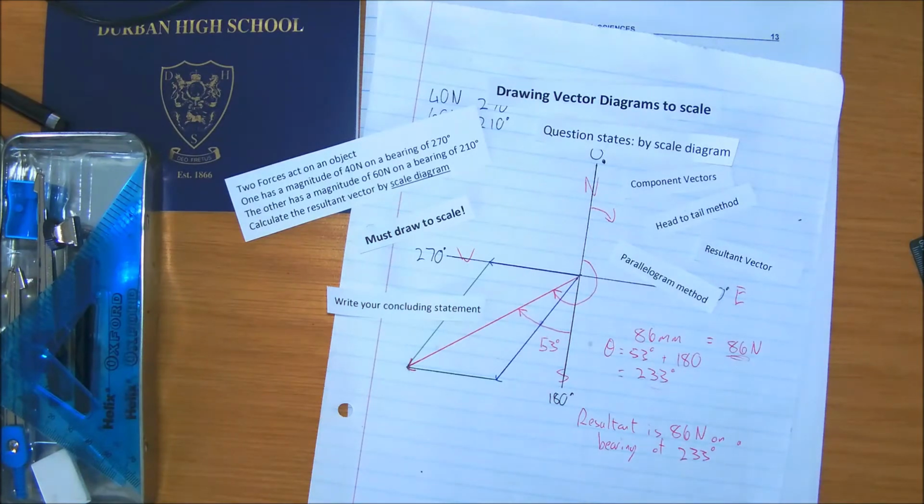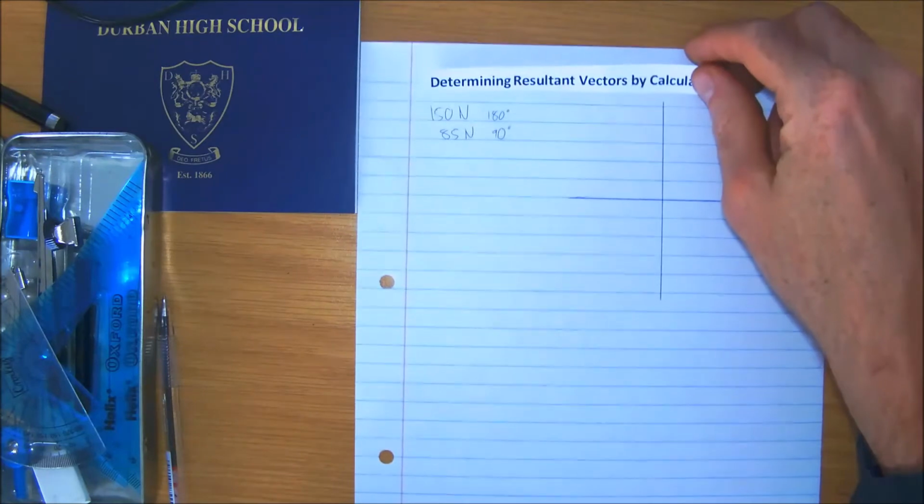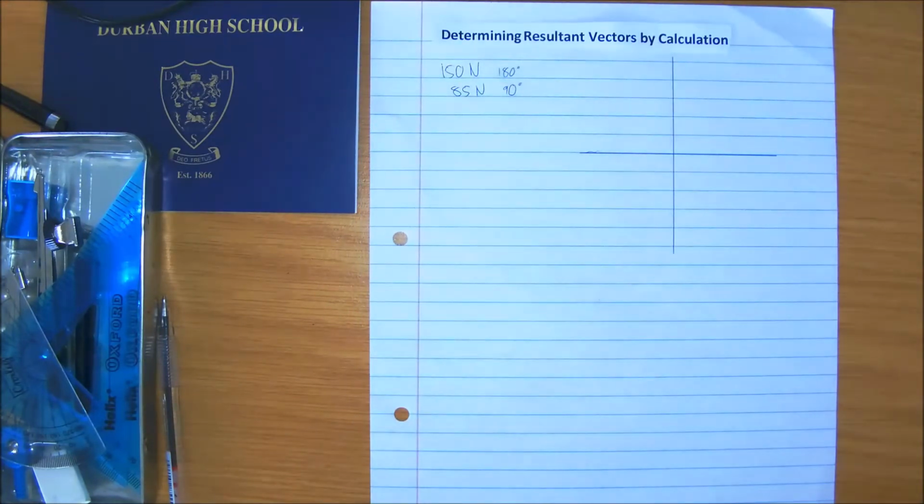Let's now look at working by calculation. Right, so now we are looking at determining a resultant vector by calculation. Okay, so very important, your question will always state determine the resultant vector by calculation.